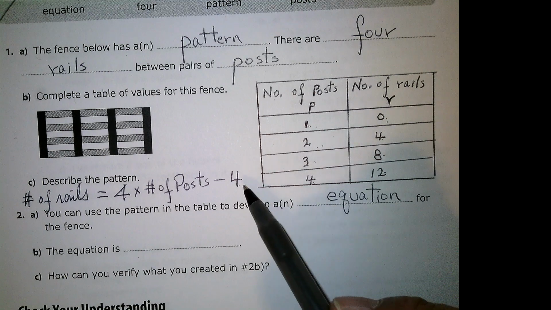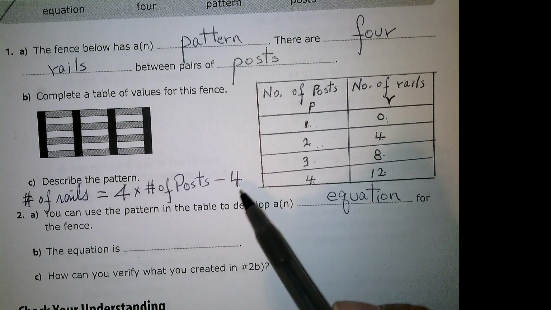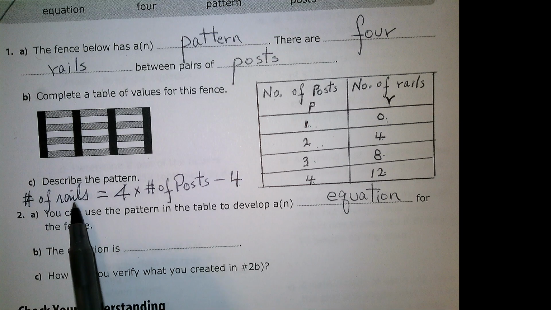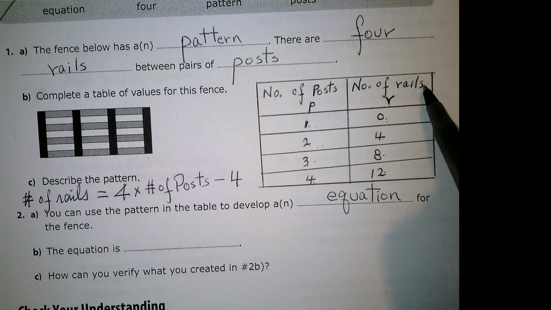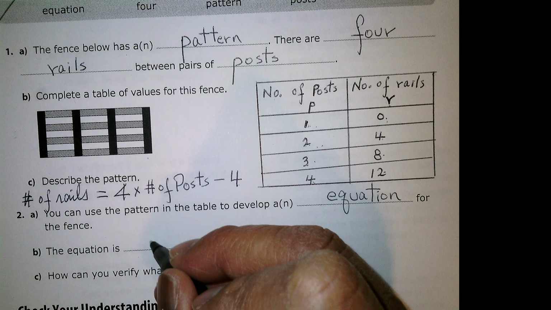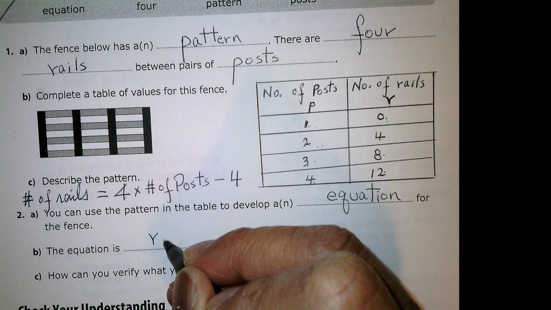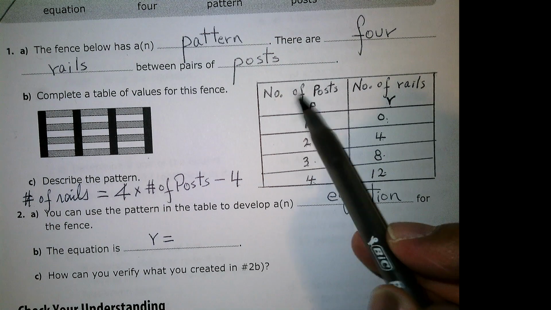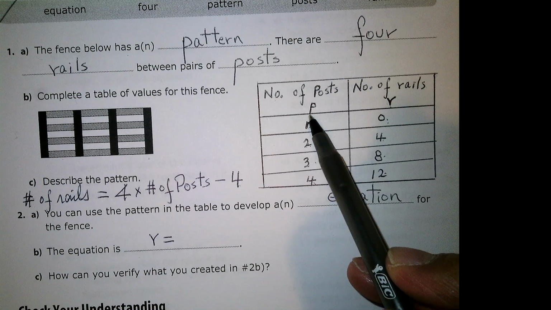Now, one level higher than this description is using an equation. Instead of number of rails, we simplify by just using the letter R. So the equation is: number of rails is equal to, and for number of posts we're just using one letter.